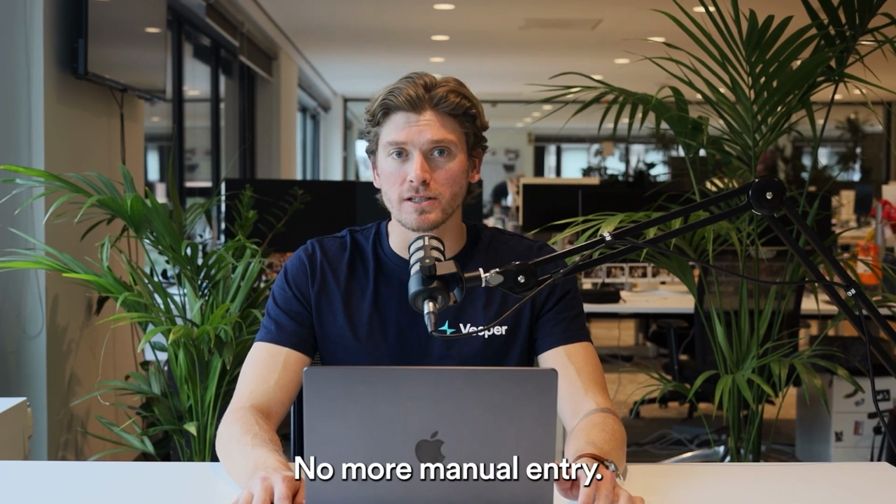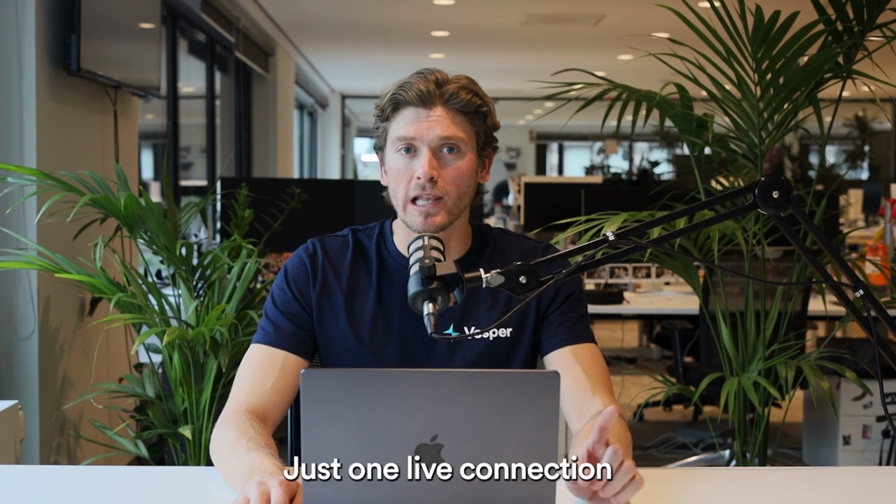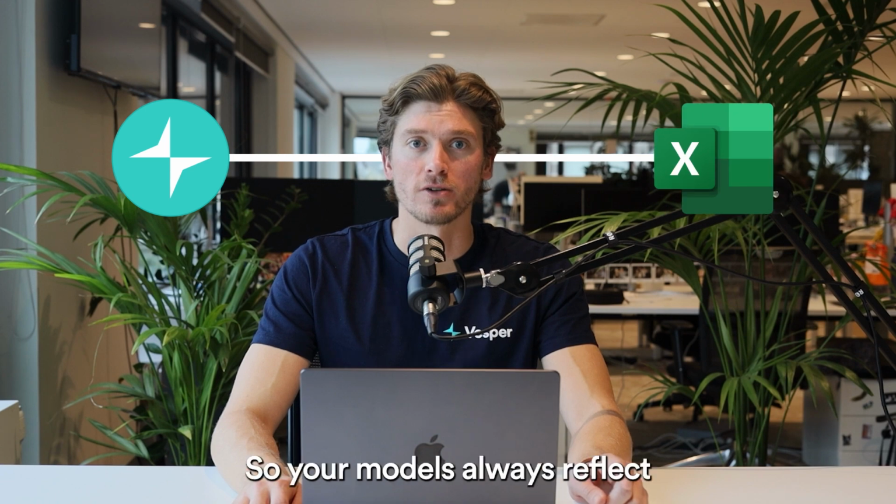No more manual entry, no more outdated numbers, just one live connection between Vesper and Excel so your models always reflect today's market.